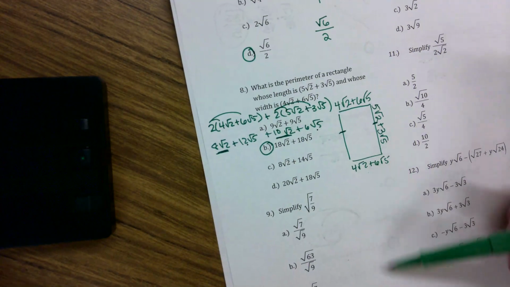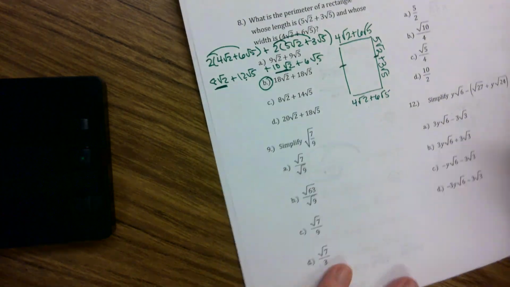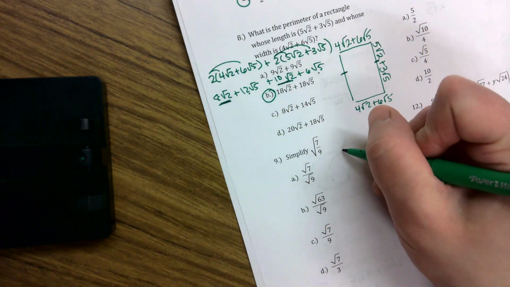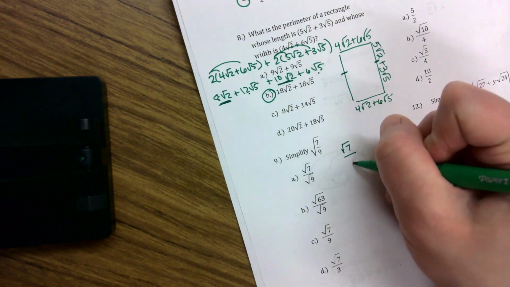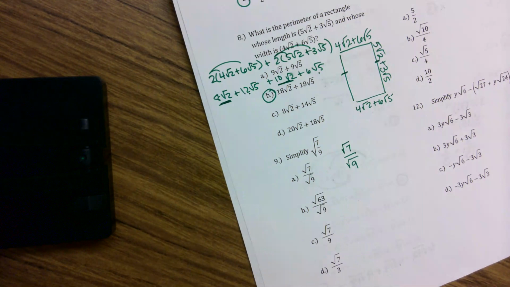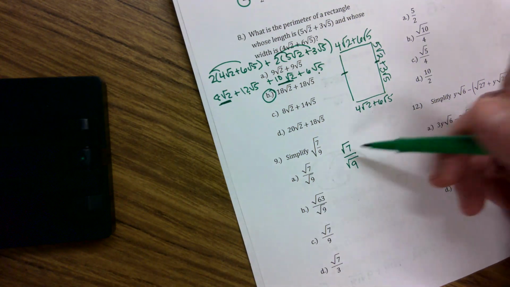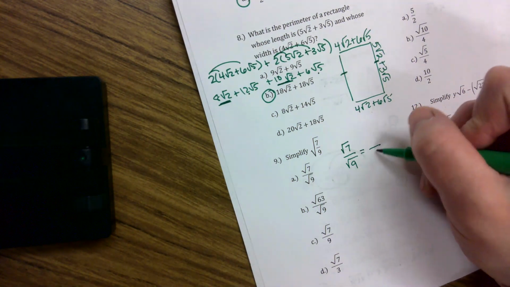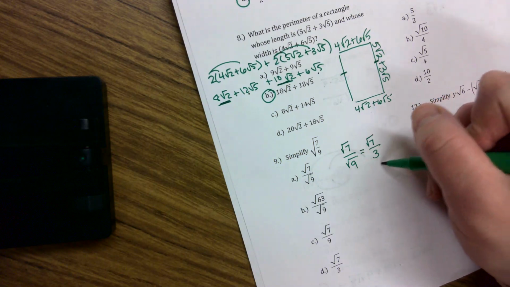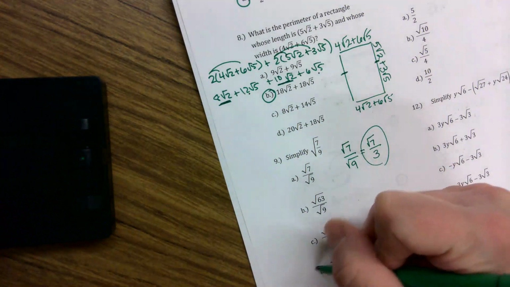You probably need some more space. You could have done it over here too. Number 9 is simplify. If I can take the radical of the entire thing, I can separate them. This still needs to be simplified. The square root of 9 is 3. 7 is just simply 7. So your answer is D.